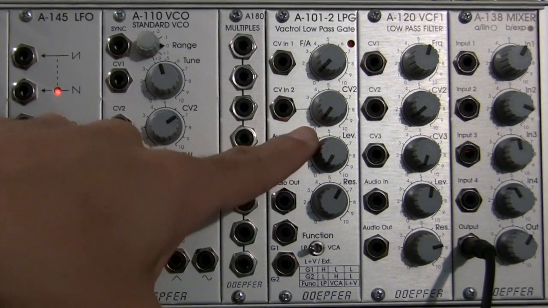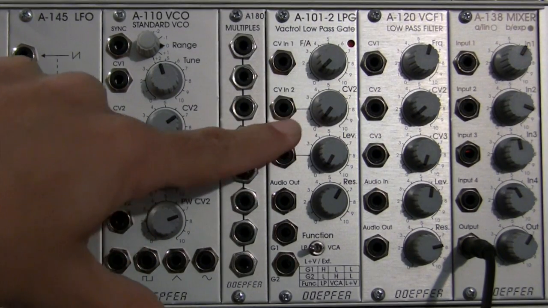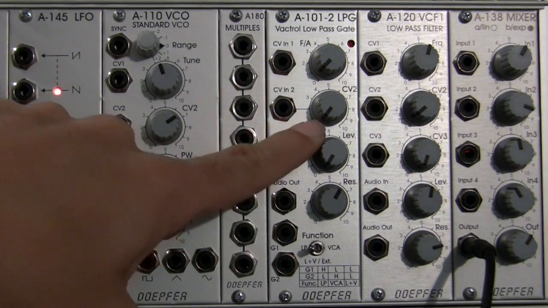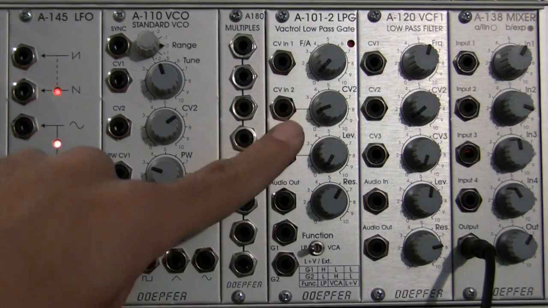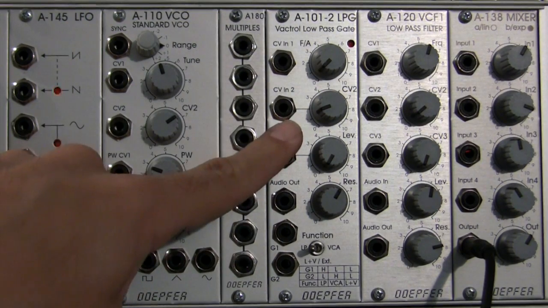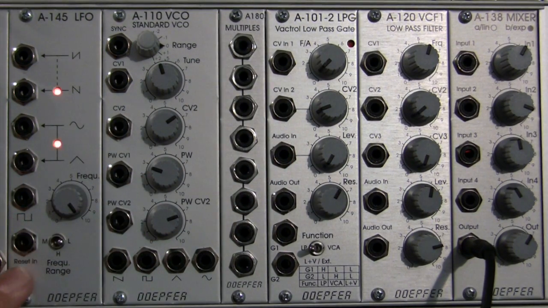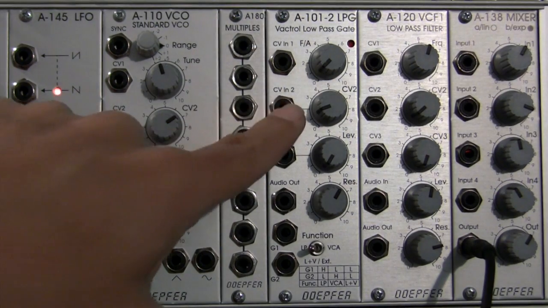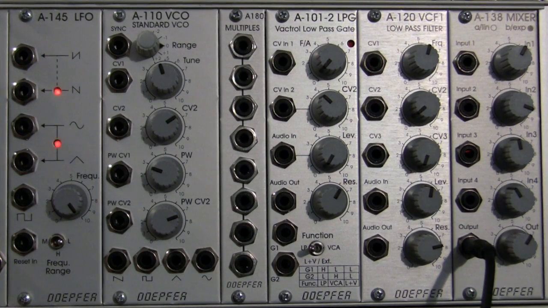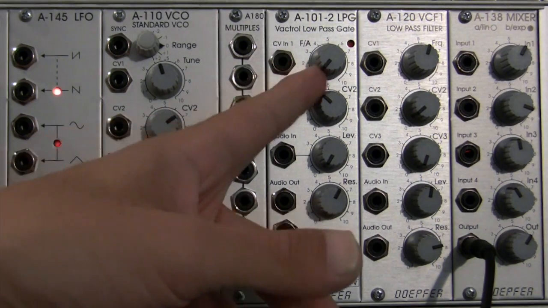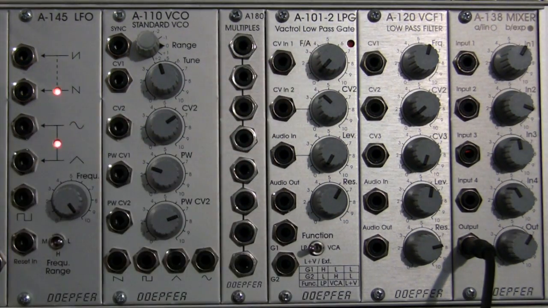The next row down, CV2. CV2 is going to be identical to CV1, except it's got a CV2 level that you can control. So you can feed this modulation from a modulation source, such as your A145 over here. You could feed it an inverse saw or sine into CV2, and then you can adjust the level of modulation going into the filter. And what that's going to do for you is change the frequency of the filter, just like CV1 did.